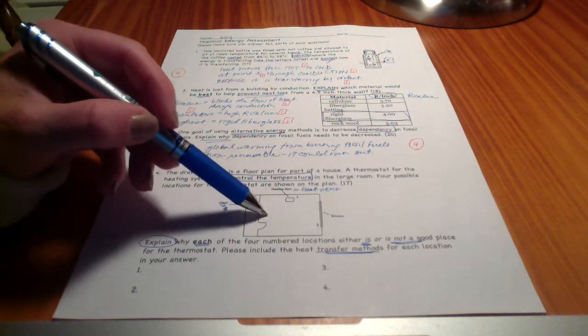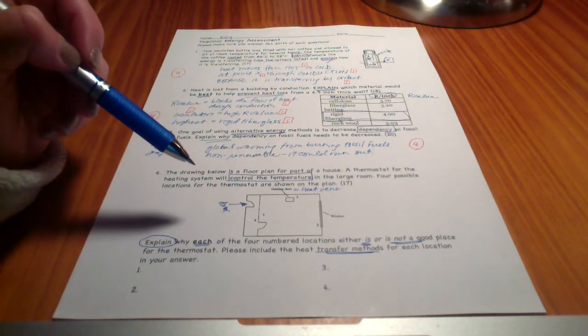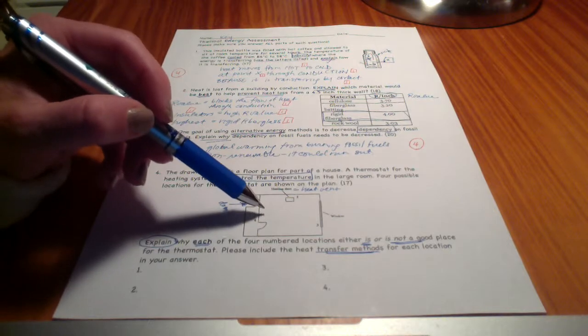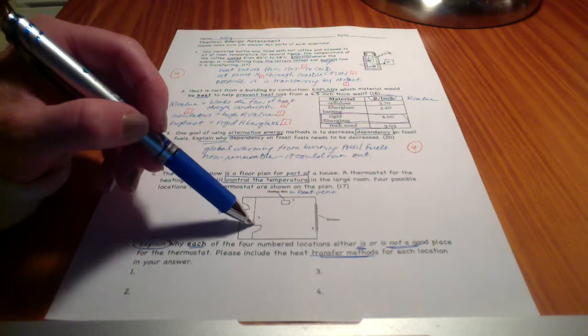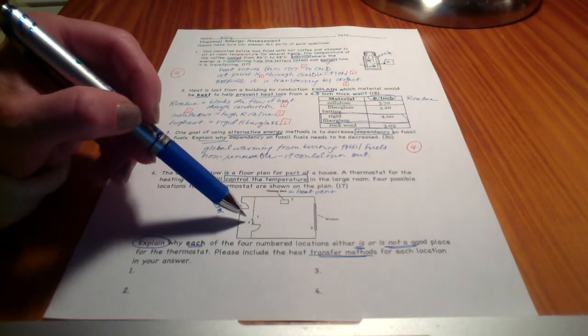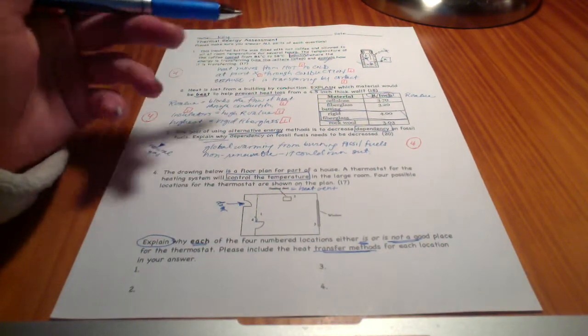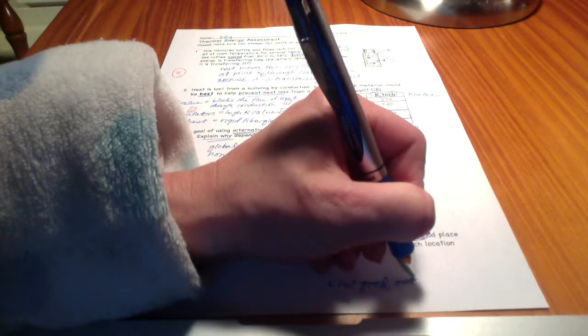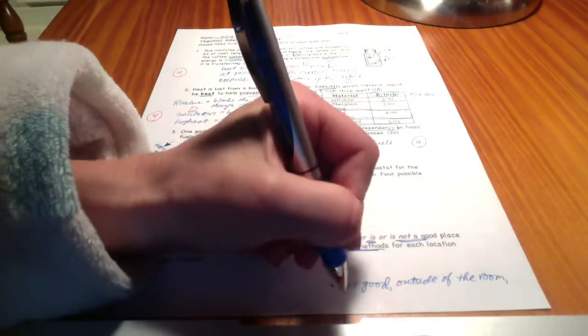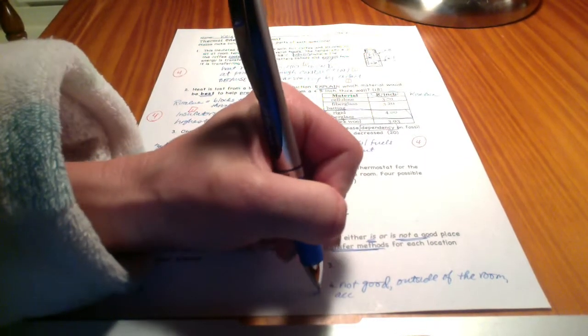In number 1, it's directly inside of the door. I'm not sure about that yet, so let's take a look at a couple other things. Number 4 is outside of the room. It's very hard to control the temperature of a room from outside of the room, so that is actually not good. And that's because it's outside of the room. And what that means, it doesn't have an accurate measurement. No accurate measurement of the temperature.